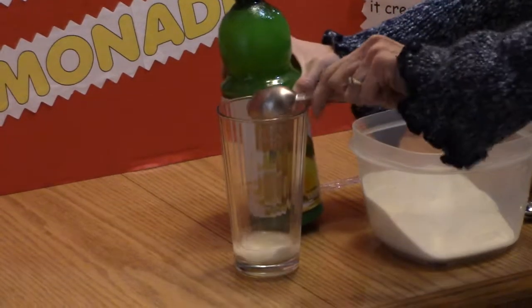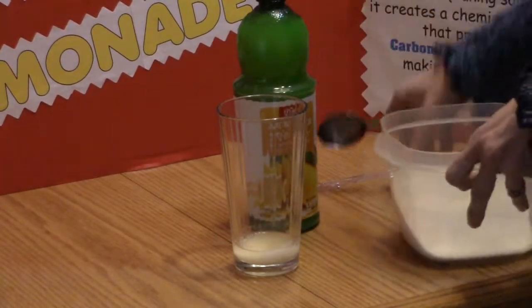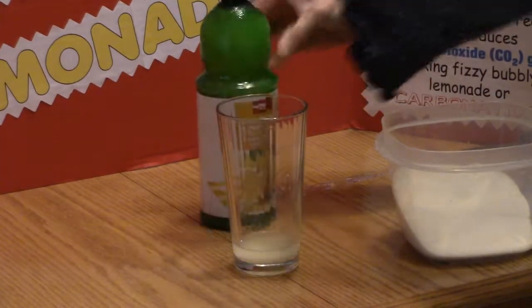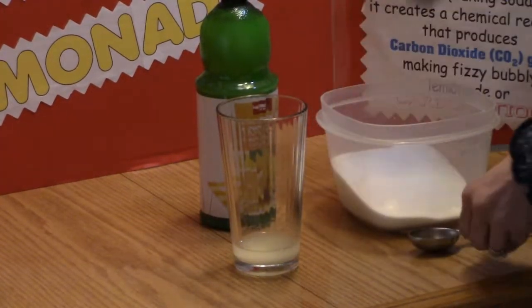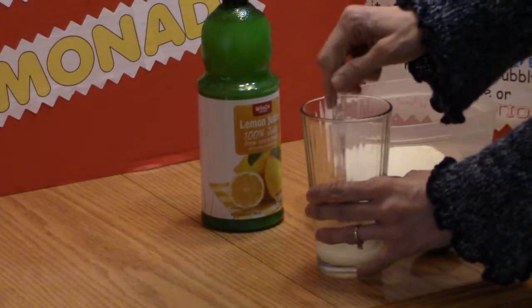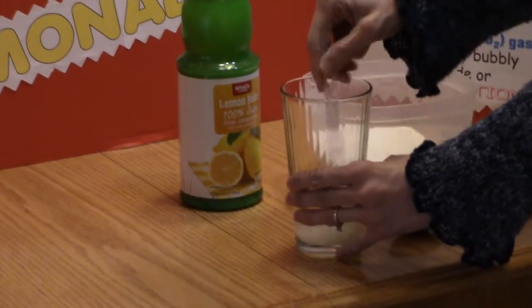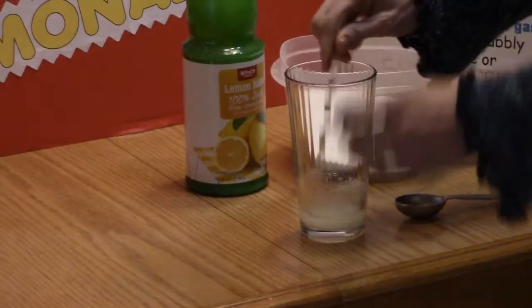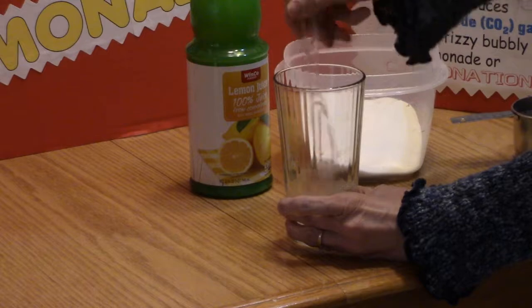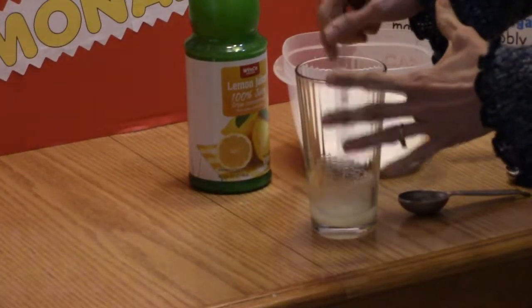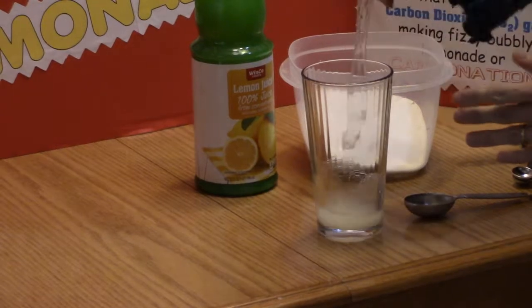Now in this chemical reaction, lemon juice is a type of chemical that we call an acid. And the sugar actually isn't really going to change anything in here, it's just going to make it more fun to drink. So right now we're just stirring, dissolving the sugar, and we're not actually changing any of the chemicals in there.